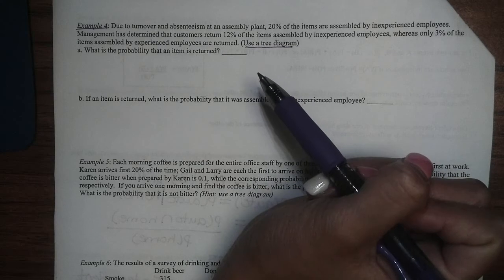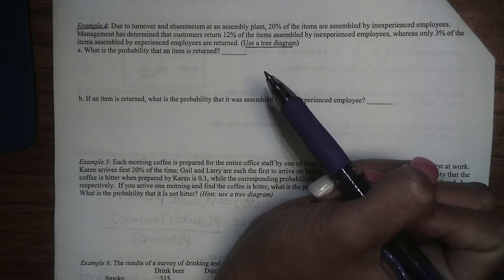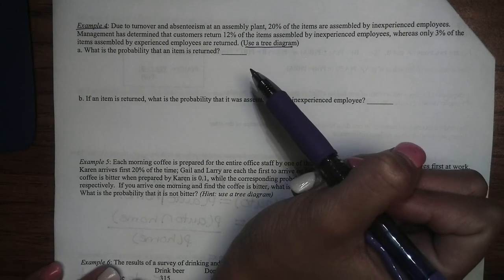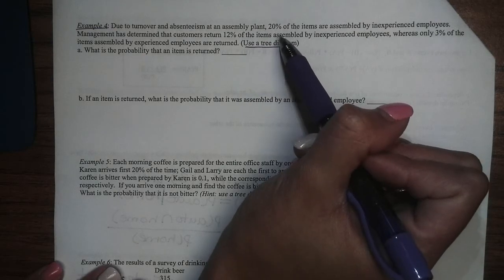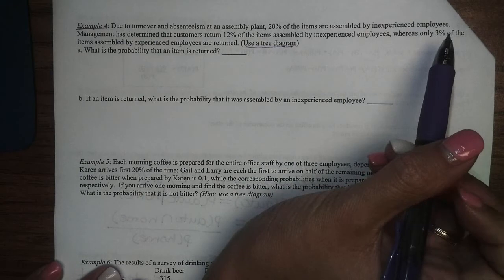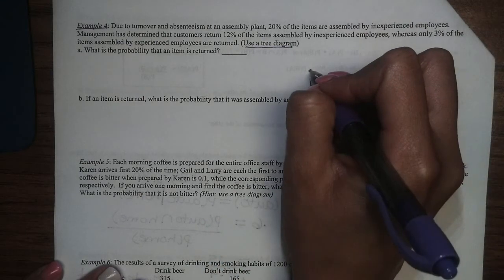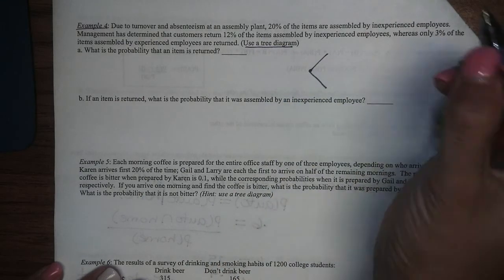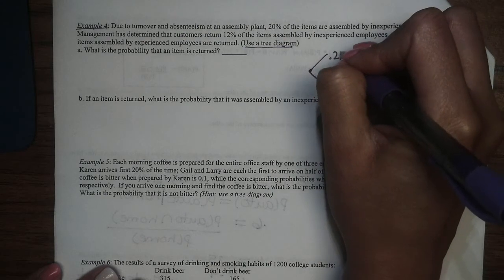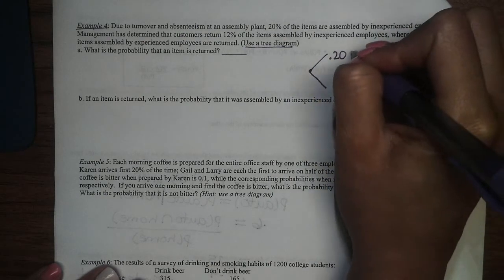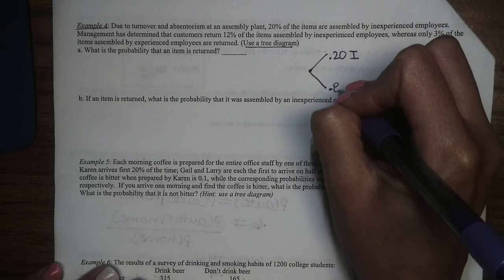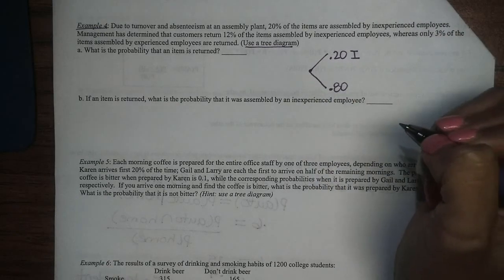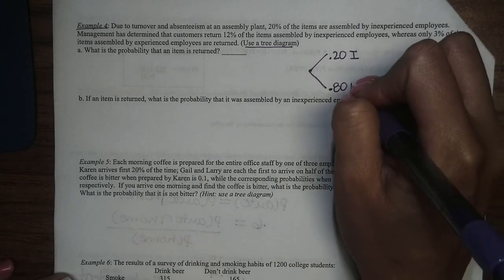Here it goes. It says, due to turnover and absenteeism, 20% of the employees are inexperienced employees. So basically, I'm going to start this thing called a tree diagram, and I'm going to put here 20% of employees are inexperienced, so let's just call it I for inexperienced. And therefore, the complement would be 80% of employees are experienced.